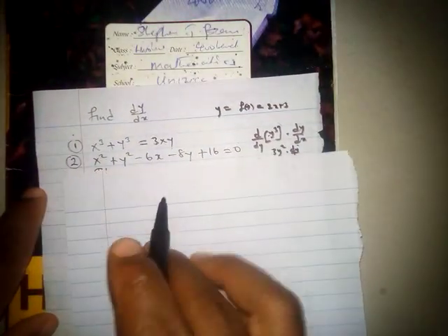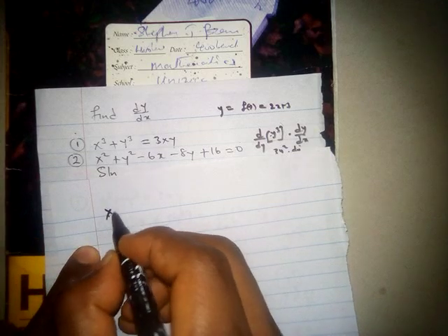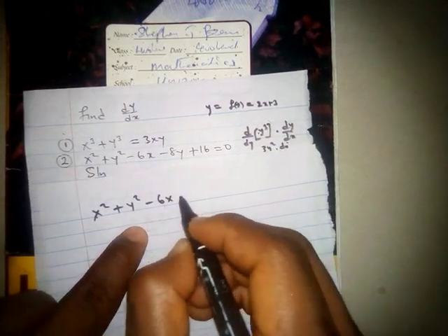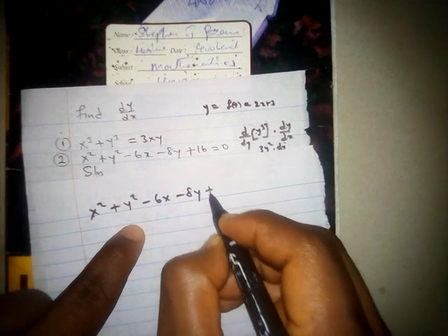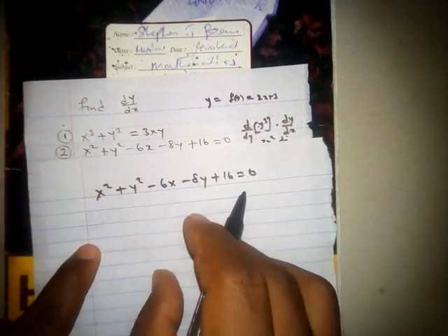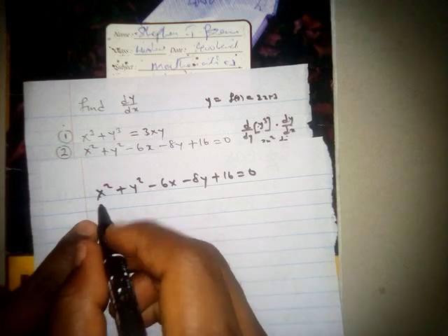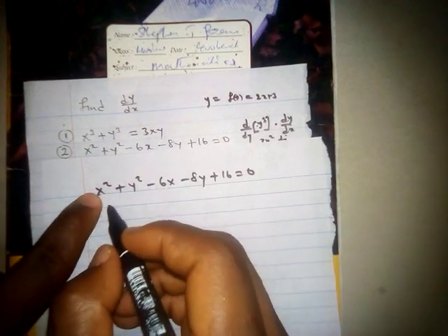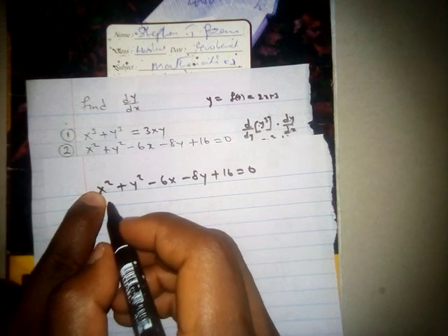So that is my dy/dx for the first question. Now my second question is x squared plus y squared minus 6x minus 8y plus 16 is equal to 0, and we are asked to find dy/dx. So now differentiating everything here with respect to x. Since I have x here, it's easy for me to differentiate this with respect to x.